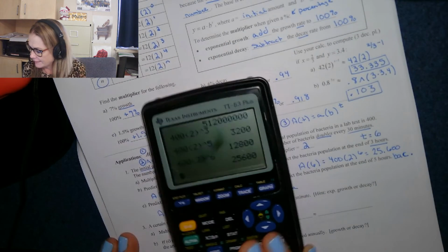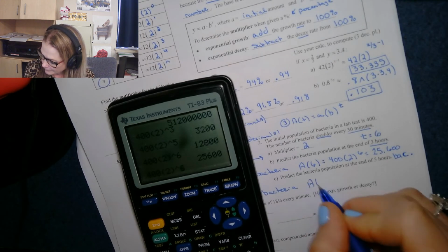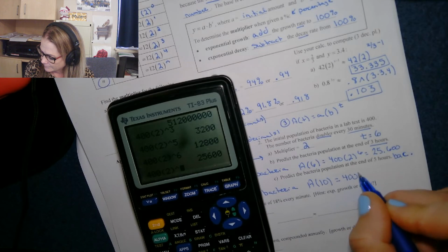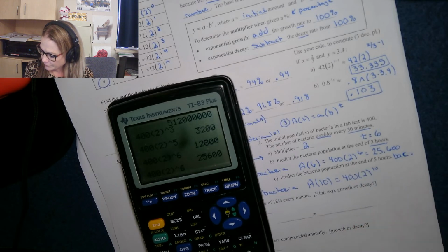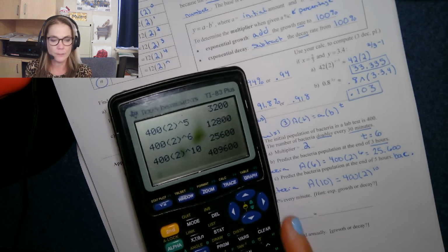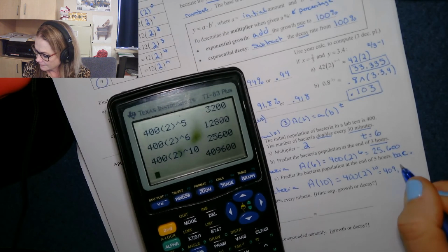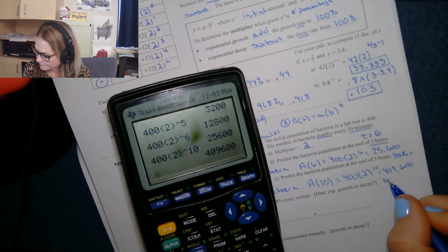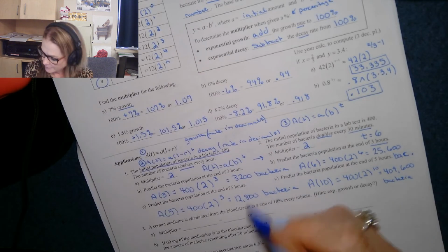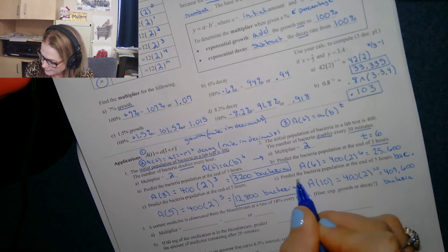And then at 5 hours, so I'm not going to blindly put 5 in there. If 5 hours, that's going to be 10 30-minute cycles. So we'll change that to 10. I shaded right there. So you get 409,600 bacteria. All right. So let's box these out and move on to the next one.